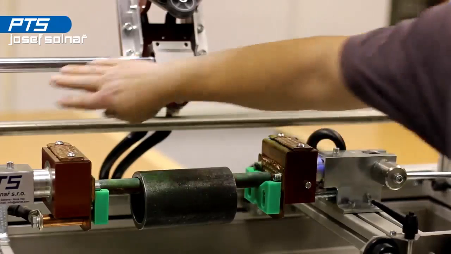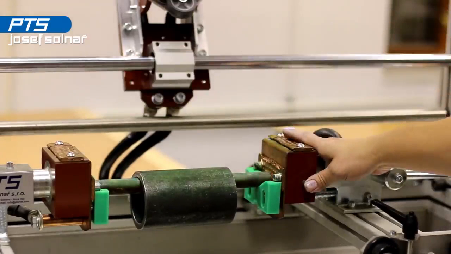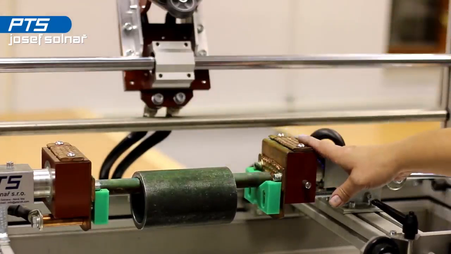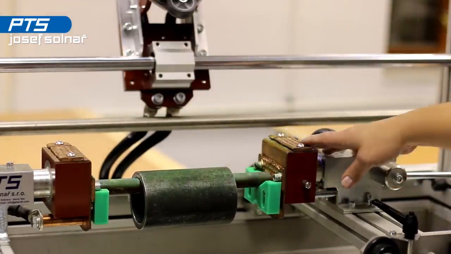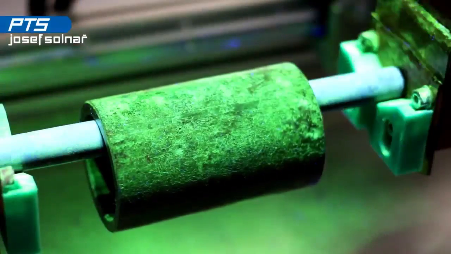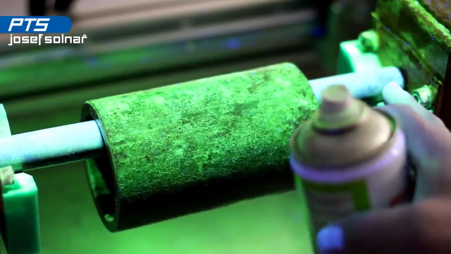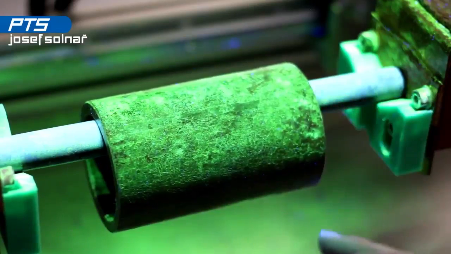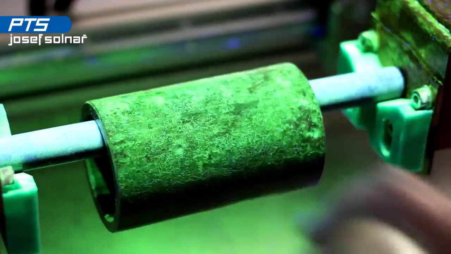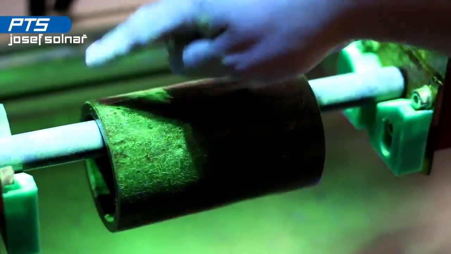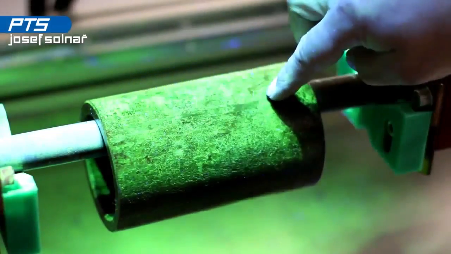Make sure the cable is moved to the lower connector for current flow. We are now ready to test. A circular magnetic field is created around the central conductor. This allows us to find longitudinal defects. Apply current and the magnetic particles, then evaluate.